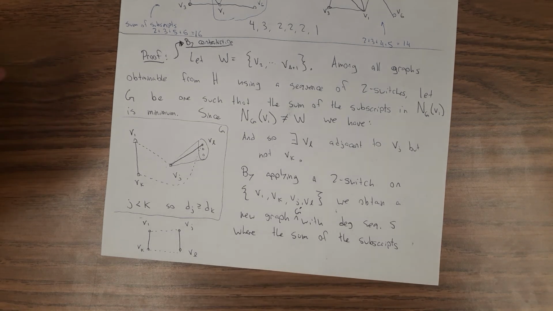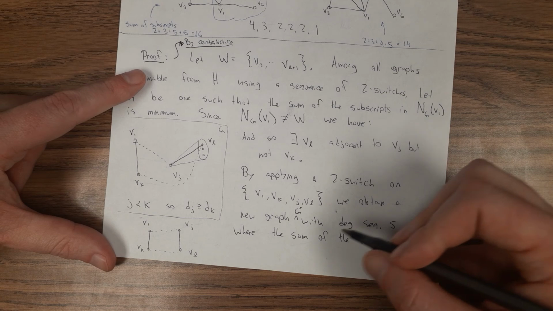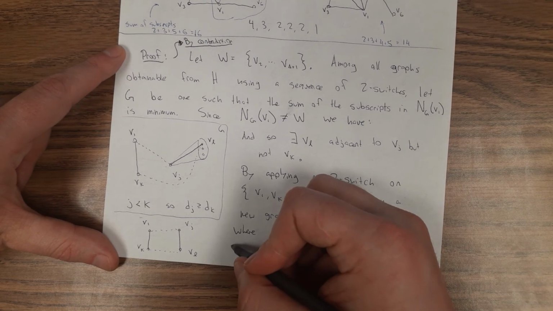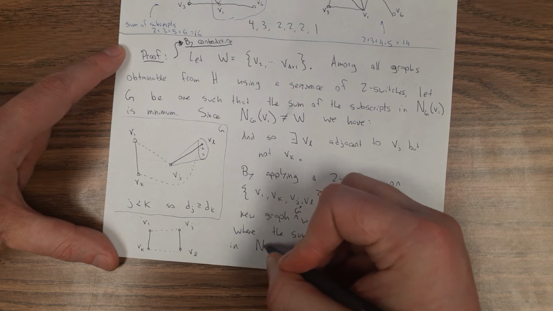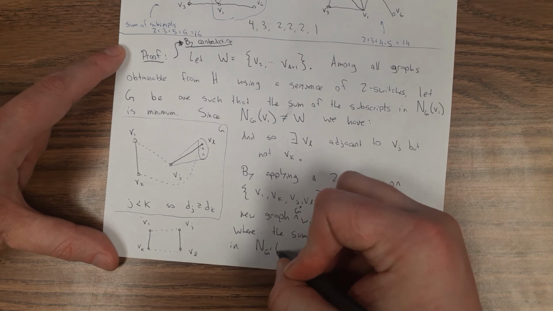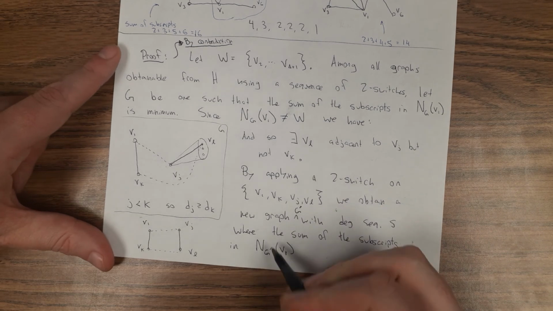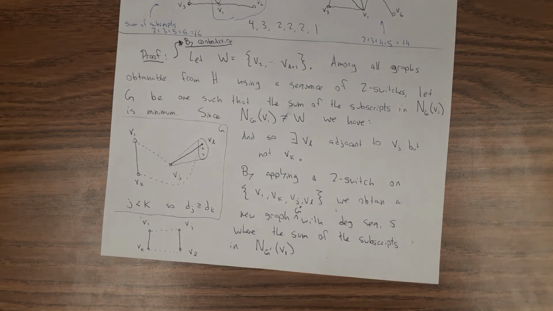After I've done the 2-switch to G, I'll call the new graph G prime. What I'm saying is that the sum of the subscripts in the neighborhood in G prime — like I was telling you, when there's multiple graphs in question, it helps to put a subscript if you're talking about the neighborhood in a particular graph. In this case, I'm talking about the neighborhood in G prime.